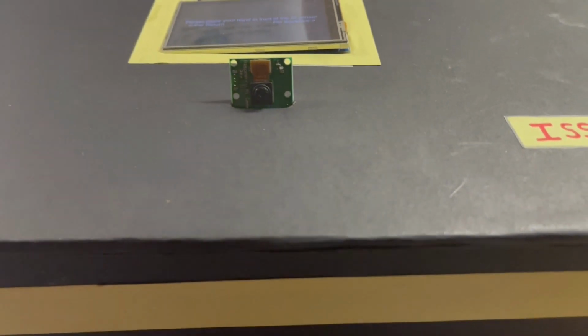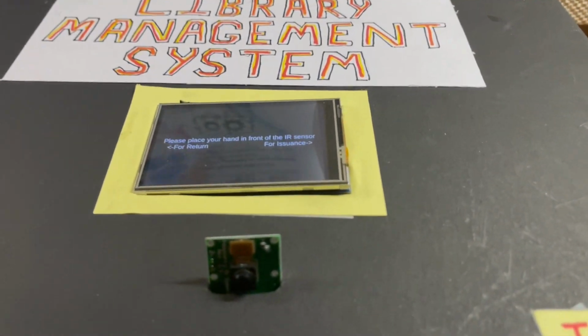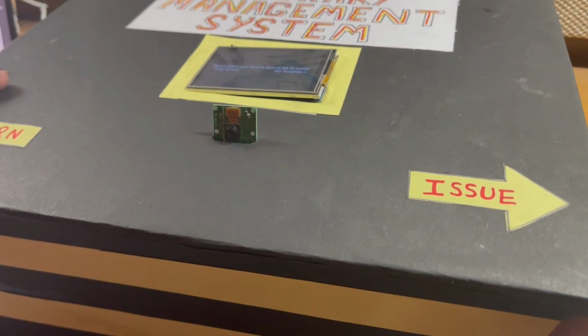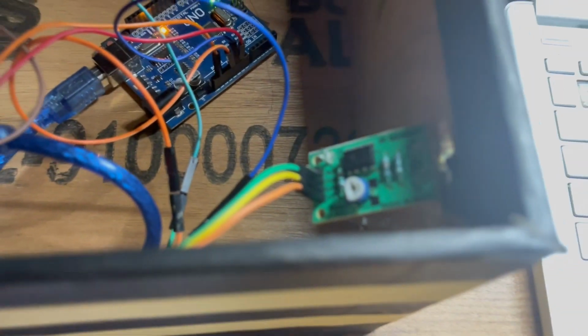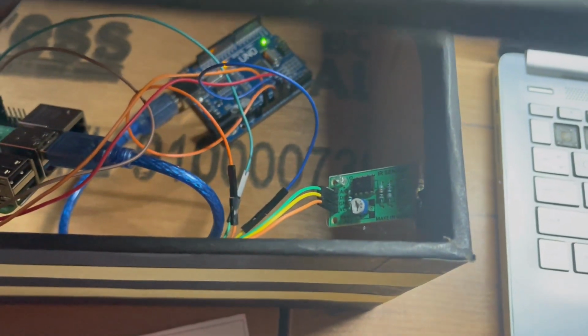As you can see, the Raspberry Pi camera module and the TFT display are placed on the top. The Raspberry Pi camera detects the barcode of the user and the book, while the TFT display shows a user-friendly GUI to the user, specifying what action to perform. The IR sensors are placed on the opposite ends, that is the right side and the left side, representing the book issuance and book return. The user can activate a task by simply waving his or her hand in front of the IR sensors. This will activate the system.